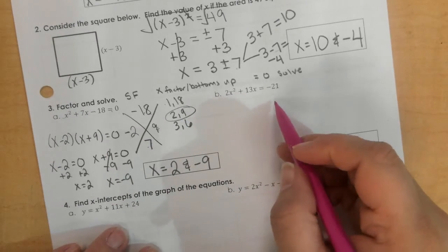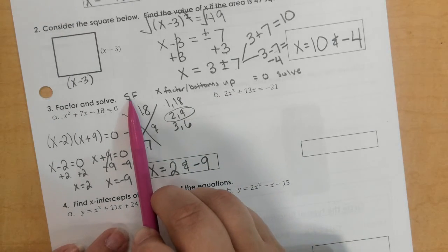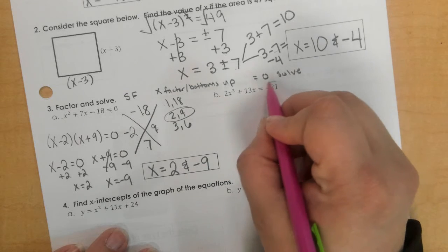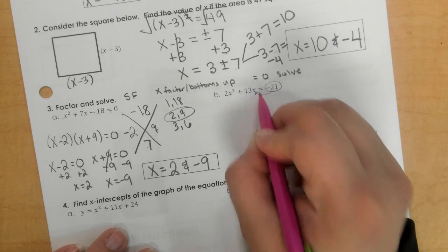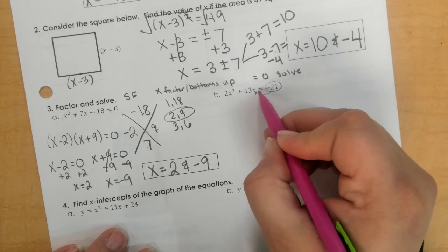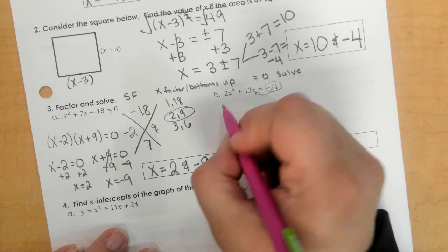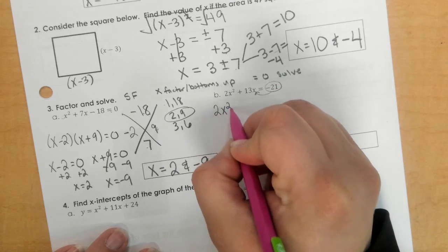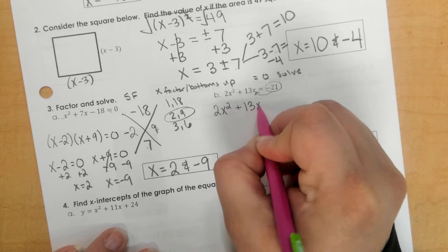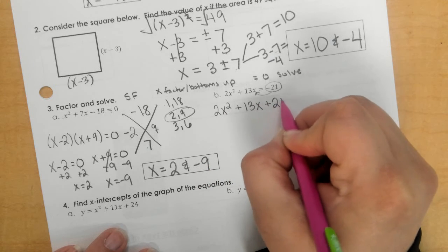For the other one, we check. Is it in standard form? No. So this negative 21 has to go over here. And if I move that negative 21 over, this becomes 0. And this negative 21 becomes positive. So I have 2x squared plus 13x plus 21.